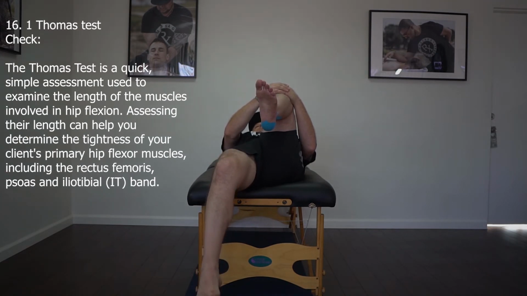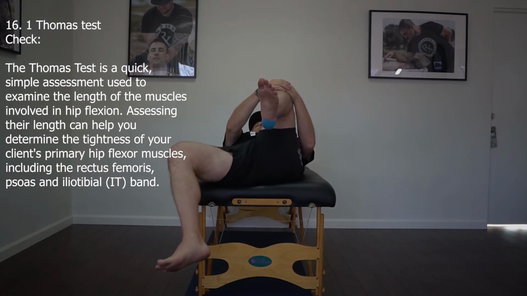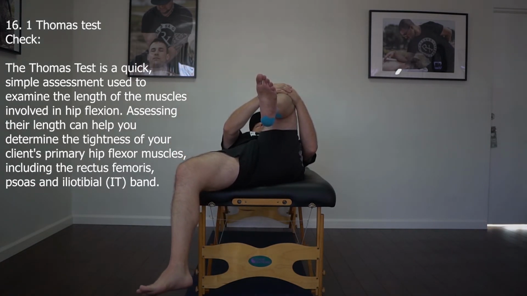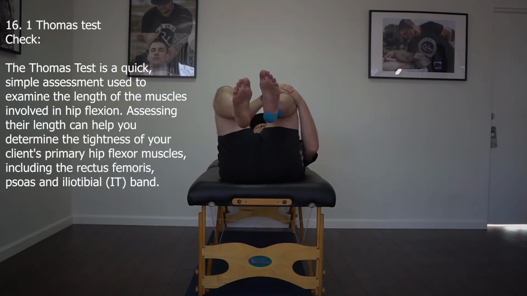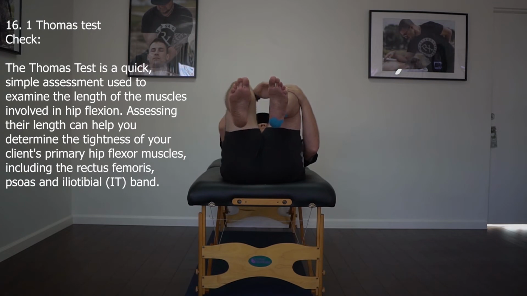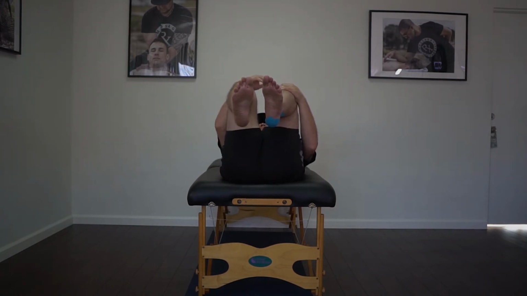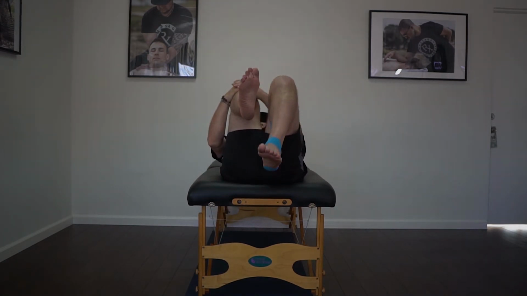Now we're going to slowly drop one leg down and see how you feel. If you feel your leg going to the side, you have a hip flexor problem and tight psoas. If you're not bending your knee to 90 degrees, that means your quadriceps muscle is really tight. So the Thomas test shows the relationship between quadriceps, psoas, and IT band muscle. Repeat other side.